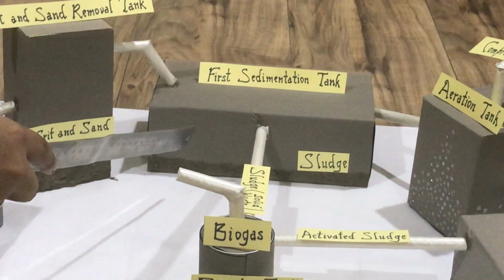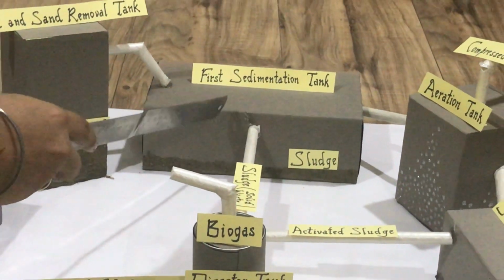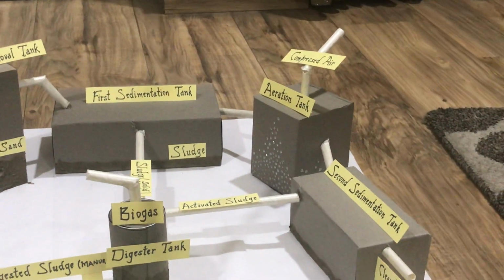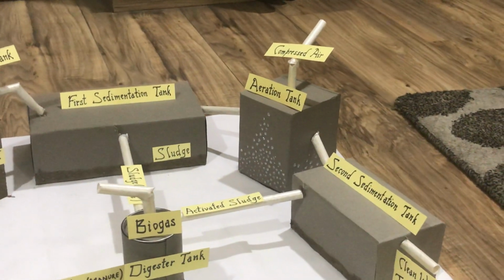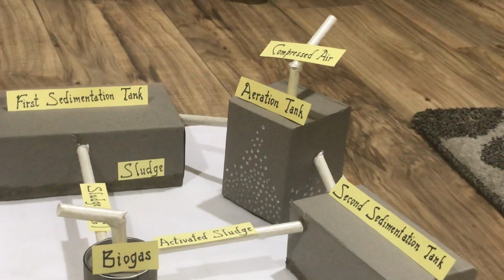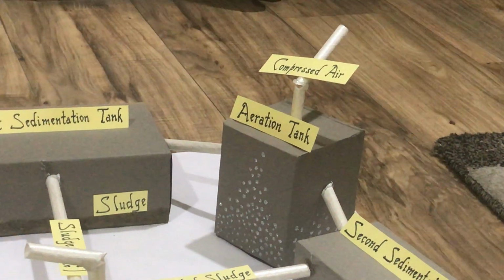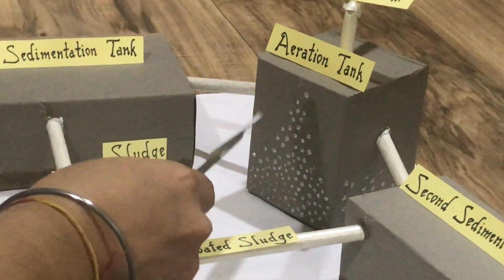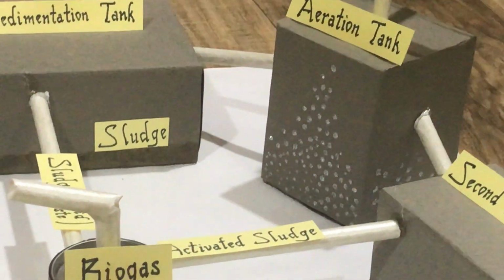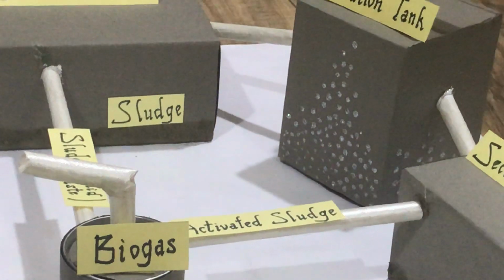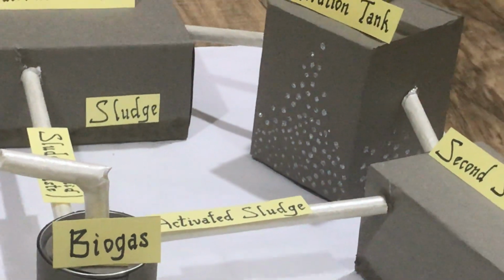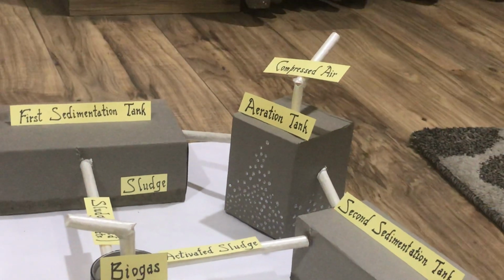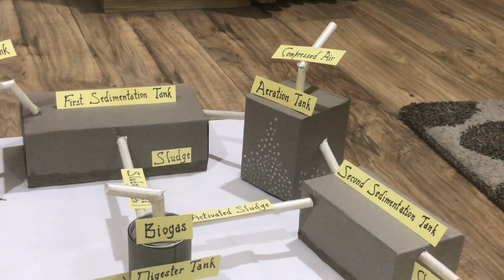The primary supernatant or the effluent is then made to go into the aeration tank, where it is constantly agitated with pumped air. This constant agitation allows vigorous growth of useful microbes in the form of flocs. Flocs are basically masses of bacteria and fungi forming a mesh-like structure. The microbes grow in the organic substance present in the tank and consume the majority of it.